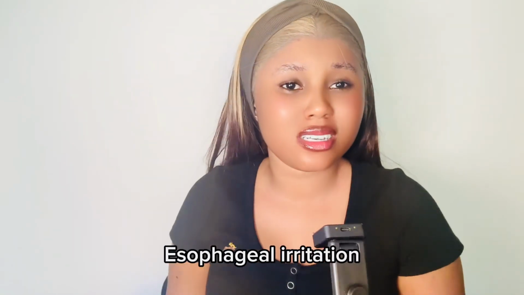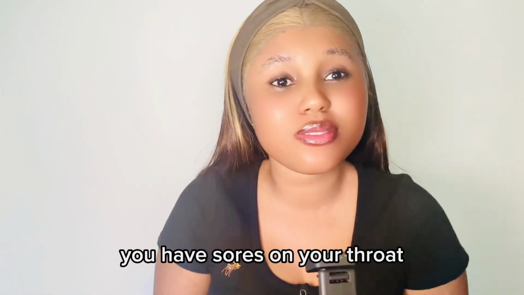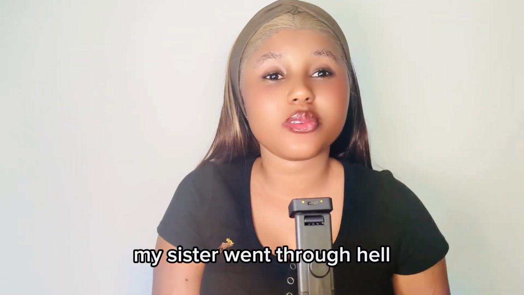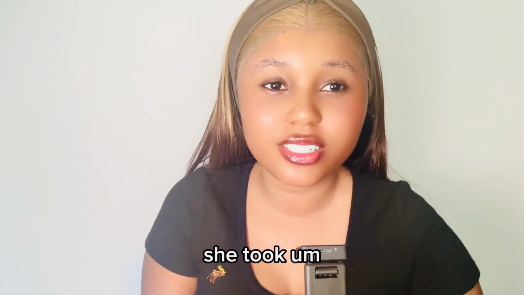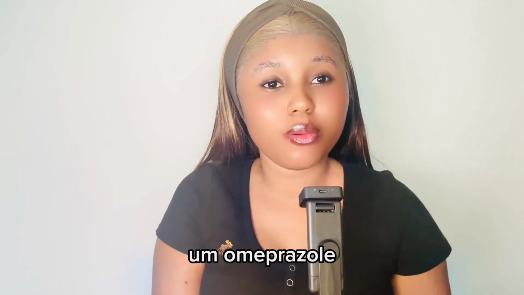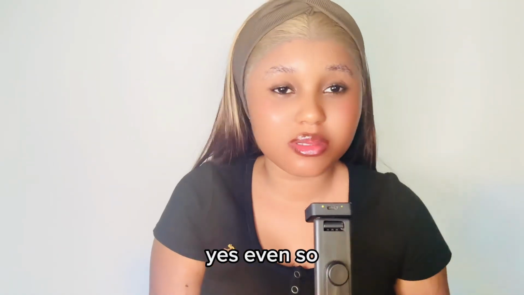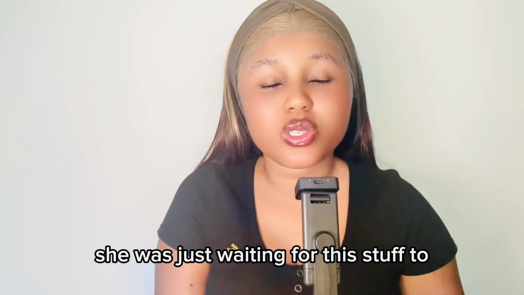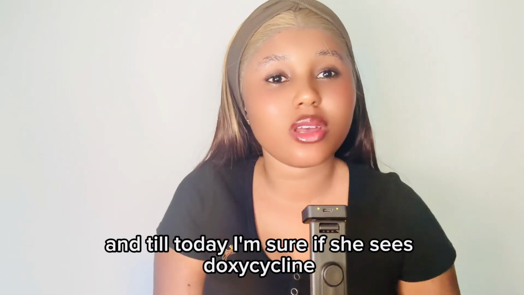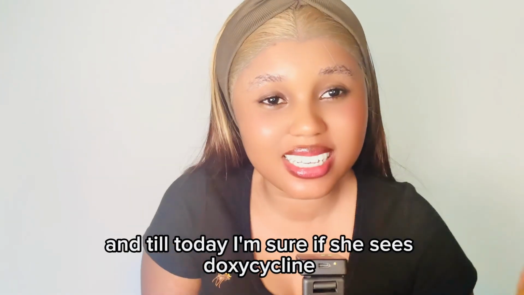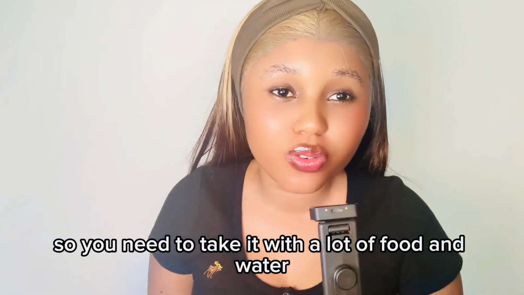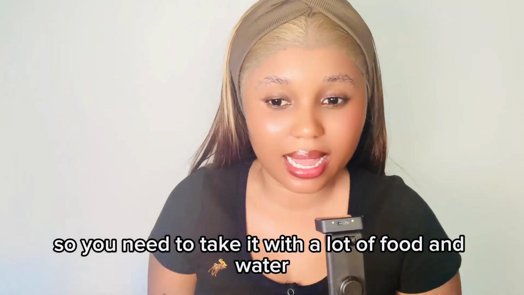That's esophageal irritation. You have sores on your throat. Doxycycline, my sister went through hell. She took omeprazole, yes, even so nothing was working. There's nothing she didn't take. She even had to drink hot water, just waiting for this stuff to pass. Till today, I'm sure if she sees doxycycline, she won't go near it. So you need to take it with a lot of food and water.